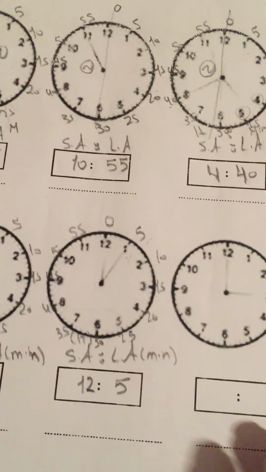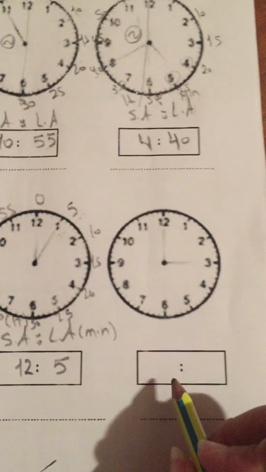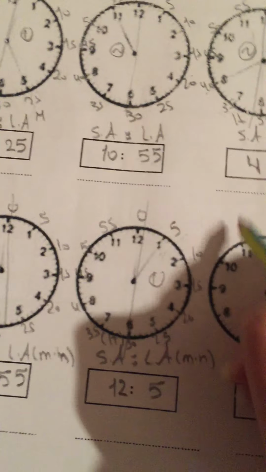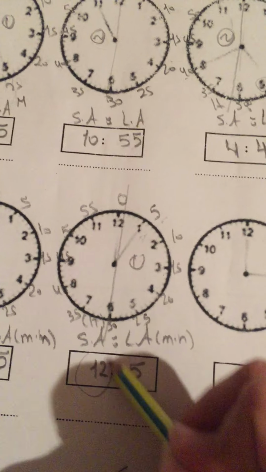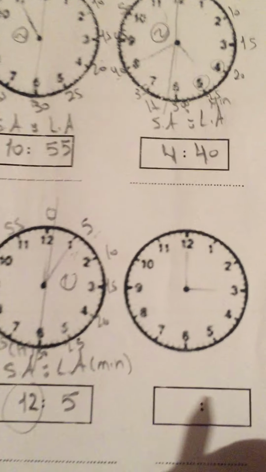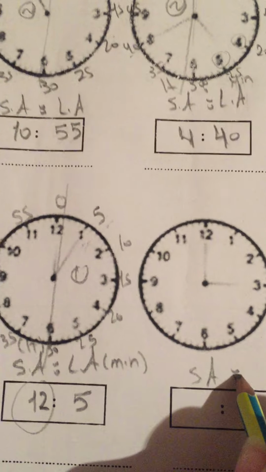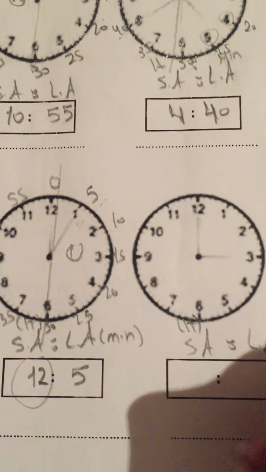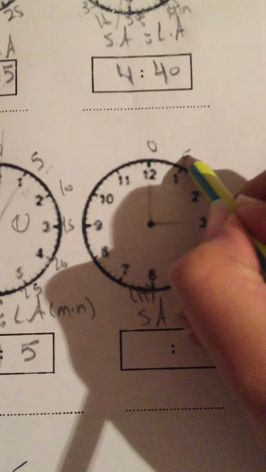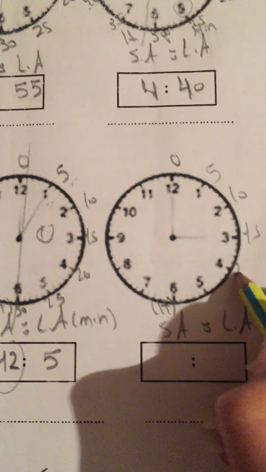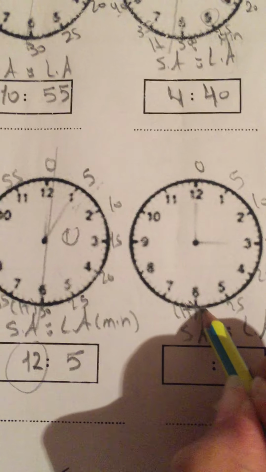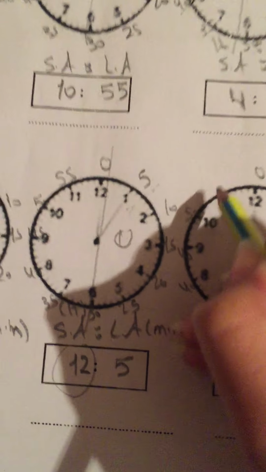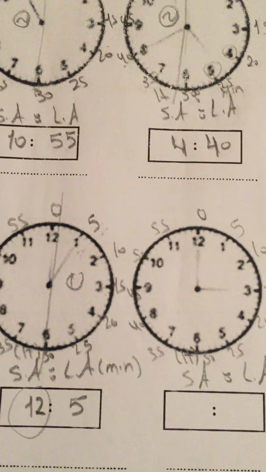Okay, so the last example here. The long arm is on the first half of the clock, so there is no problem about the short arm. Short arm, long arm, hours, minutes, 0, 5, 10, 15, 20, 25, 30, 35, 40, 45, 50, 55.